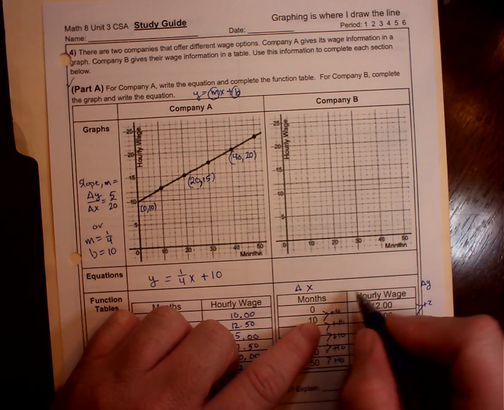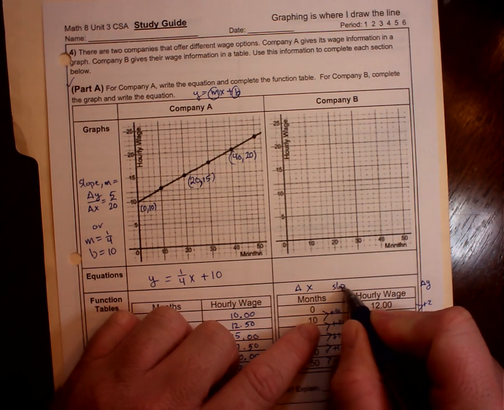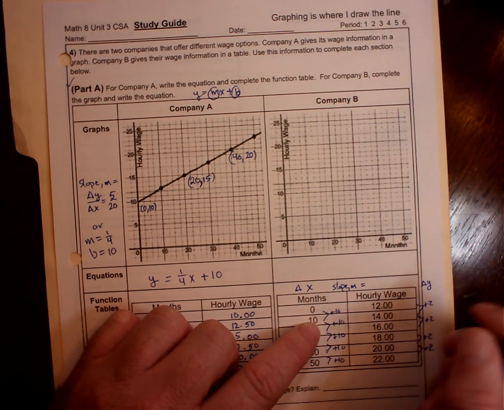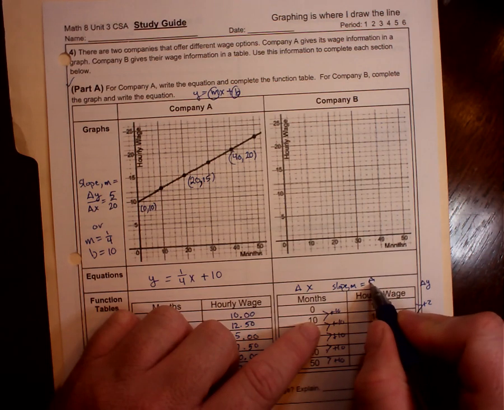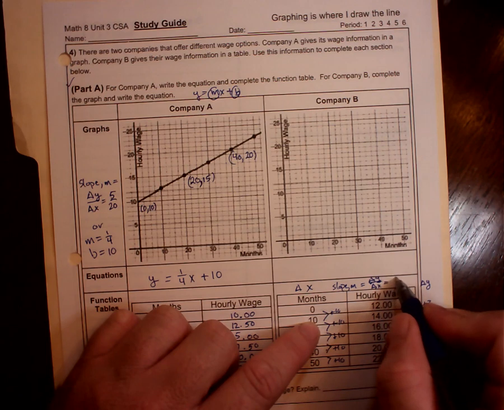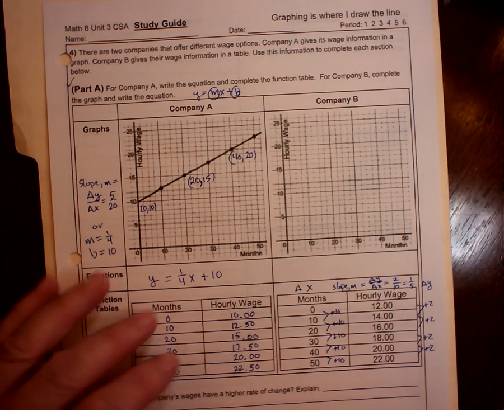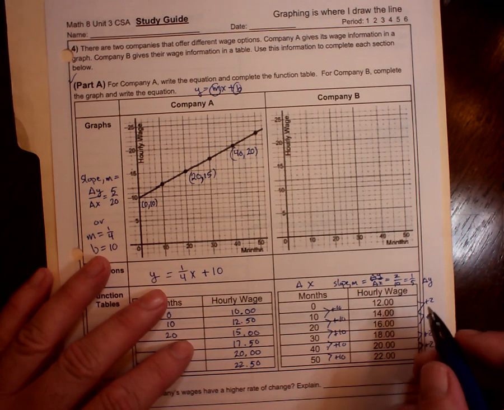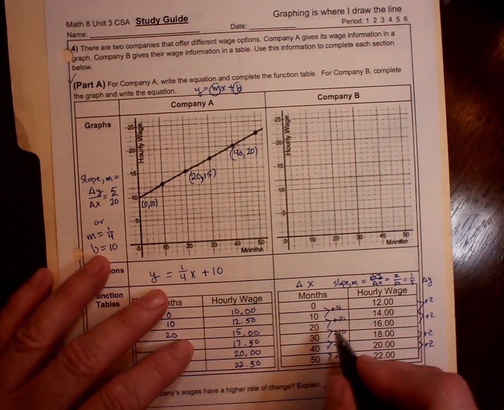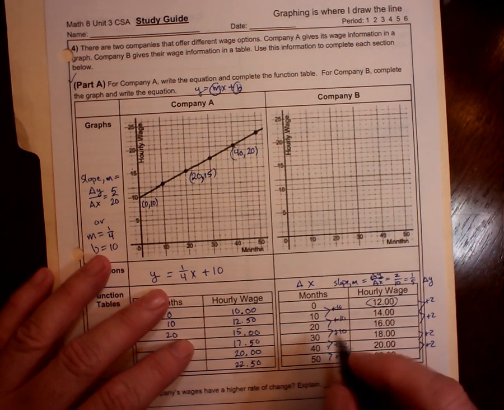So my slope m is going to equal change in y over change in x. So it changes for every 2. It changes 10, which equals 1 over 5. So I have my slope. I also know what b is. B is $12 to start with.